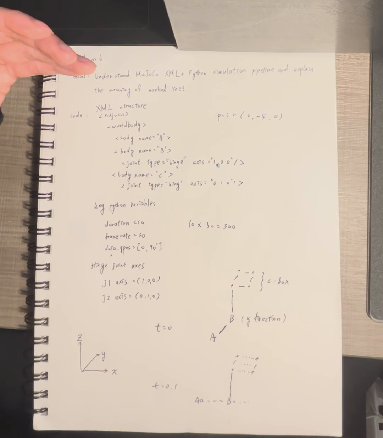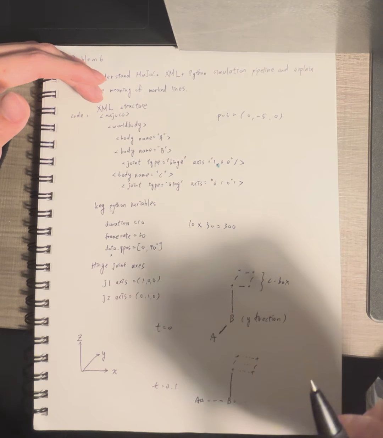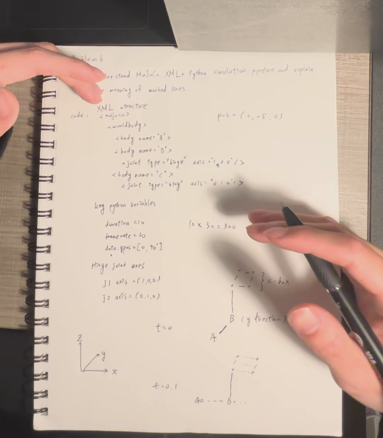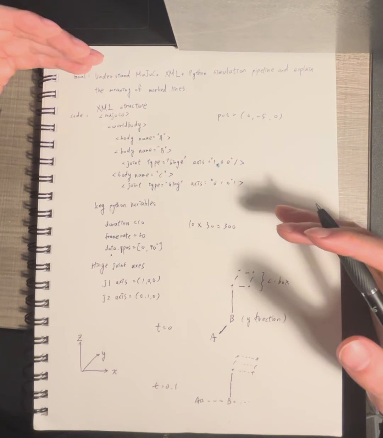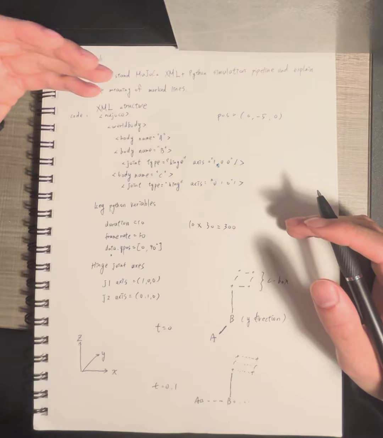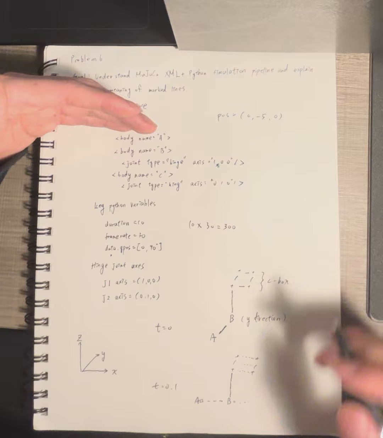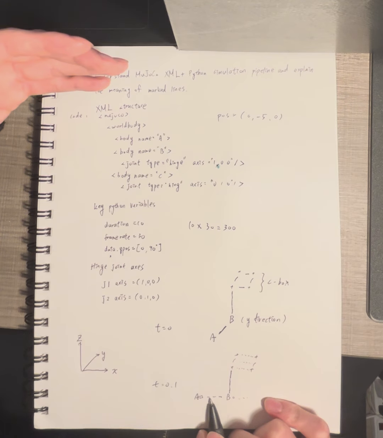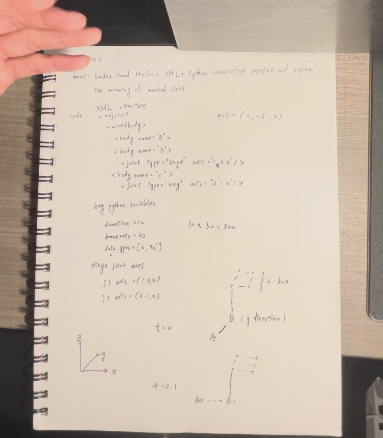So at t equals 0.1 second, there is no joint input and no control acting on the system, and gravity is disabled in the XML. Therefore, the bodies do not move. Both joint angles remain the same as the initial values. So the camera sees almost the same configuration as at t equals 0, just rendered at a later frame.